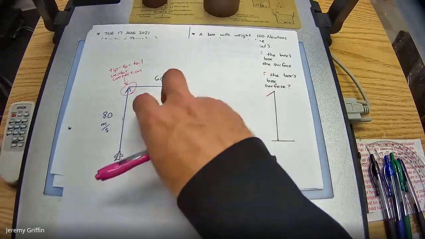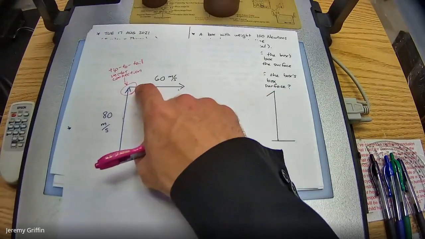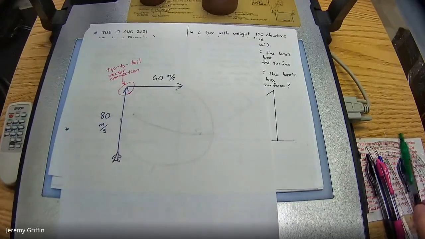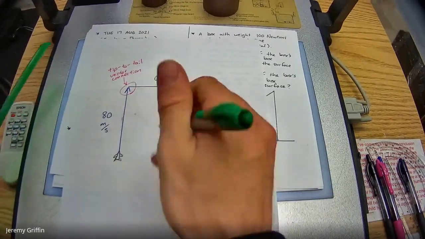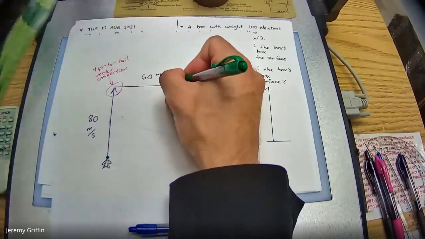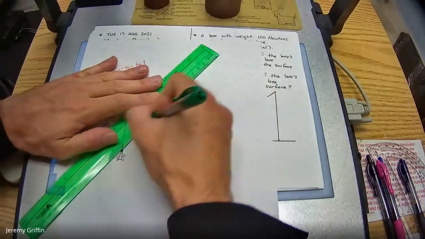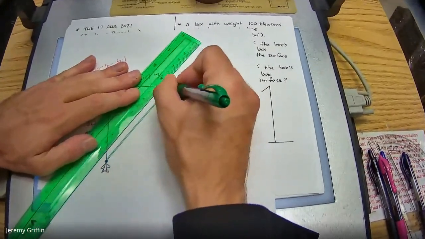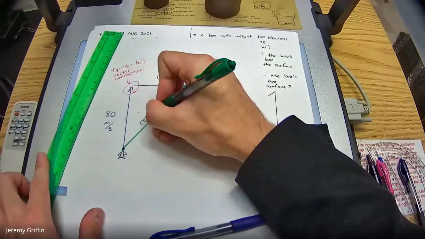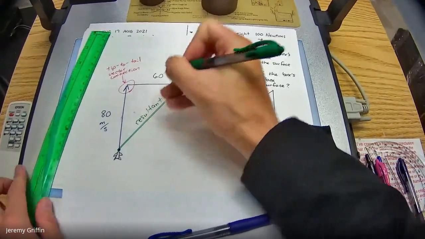So how do I connect these vectors? Well, I connected the tail of one vector to the tip of the other. Okay. And that's going to give me a resultant. So if I go from the tail of the first guy, which is here, to the tip of the last guy, which is right here, you guys see I'm going to get, so this is called the resultant, right there.